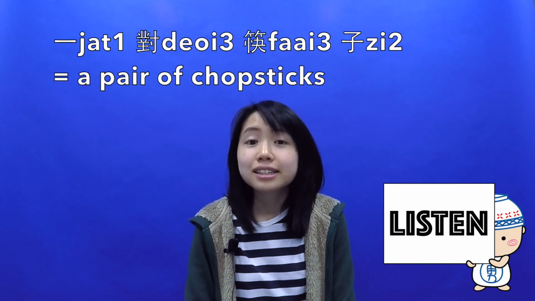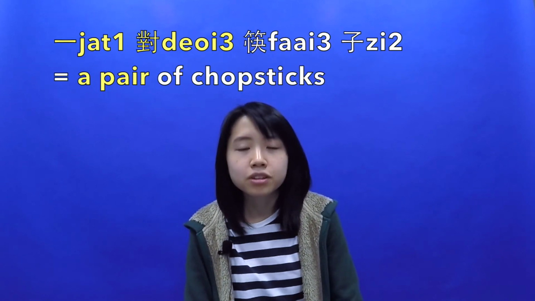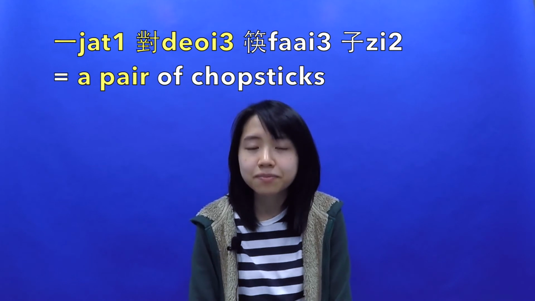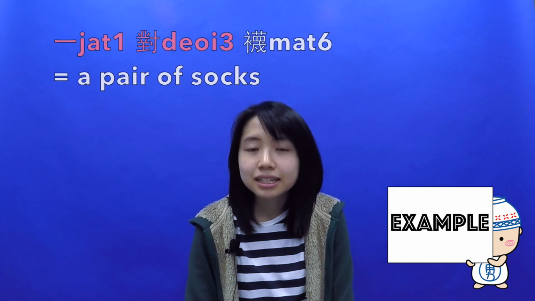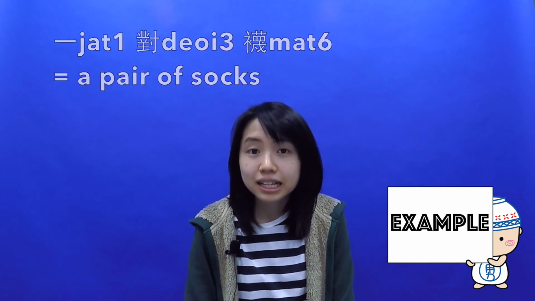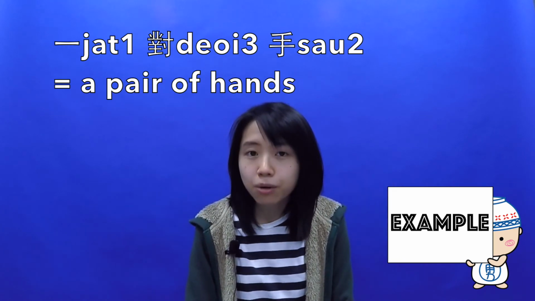But as you know, we use chopsticks in a pair, so it will be more common for you to say 一對筷子. 對 means pair. So apart from 筷子, you can also say a pair of socks, 一對襪. Or a pair of hands, 一對手.